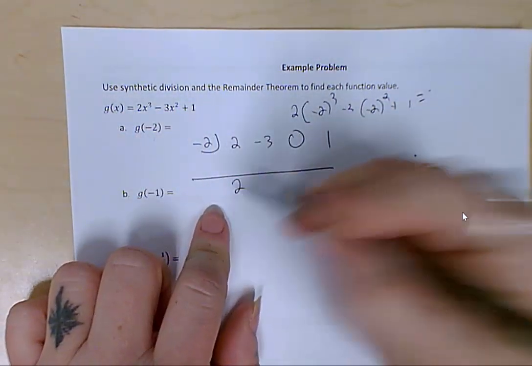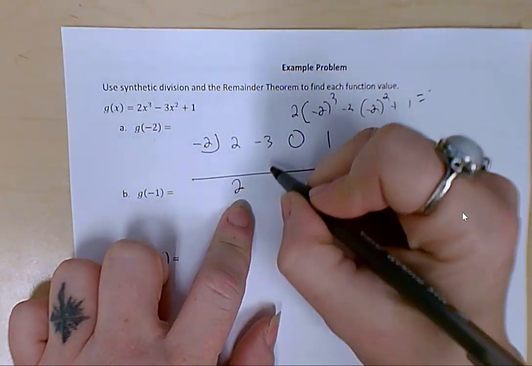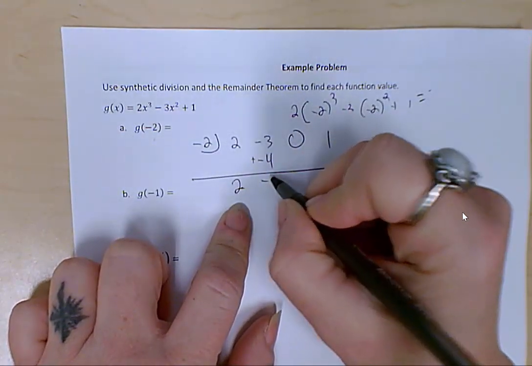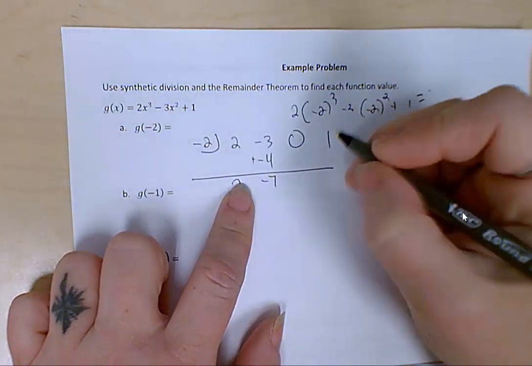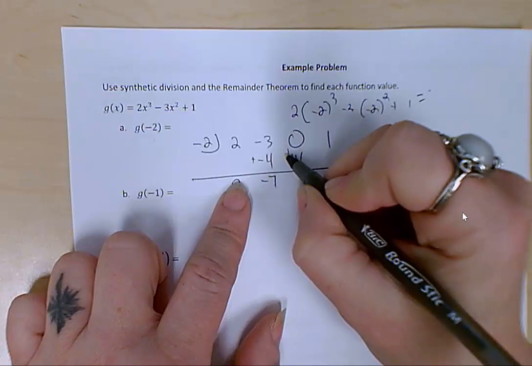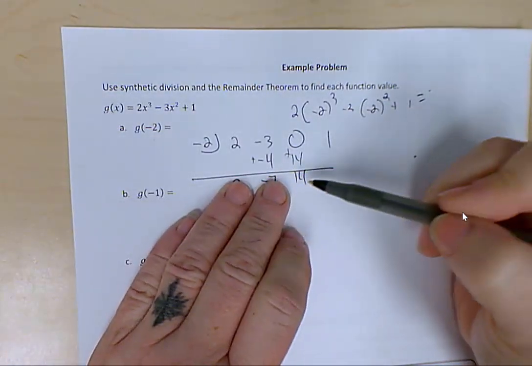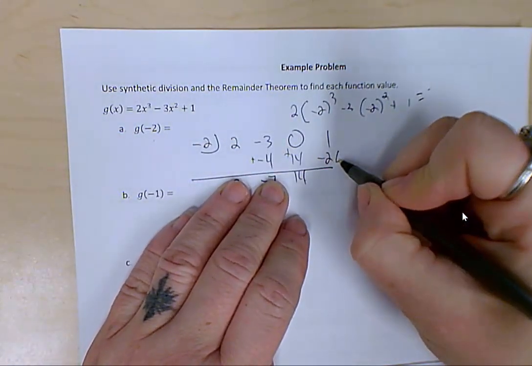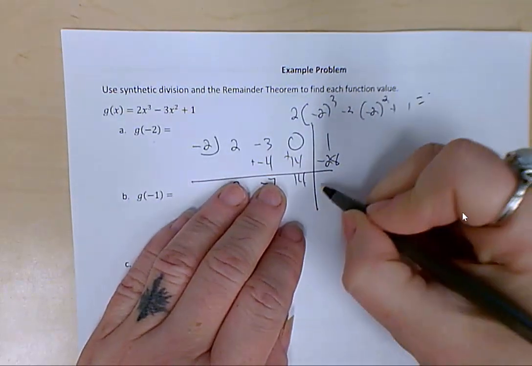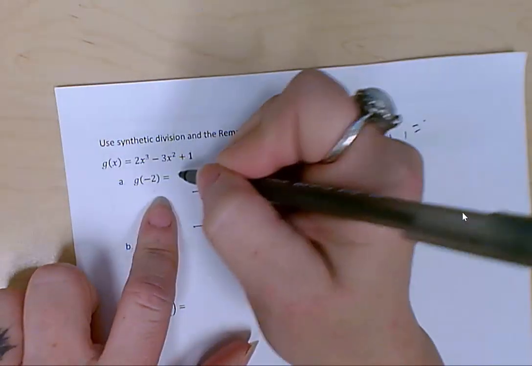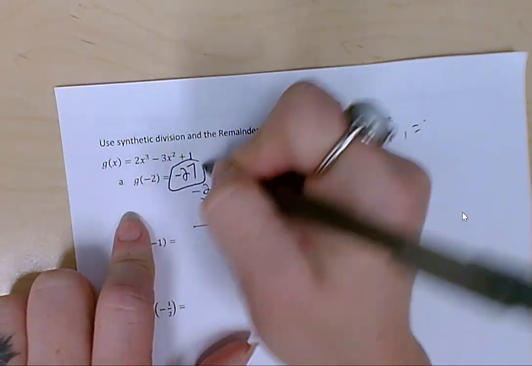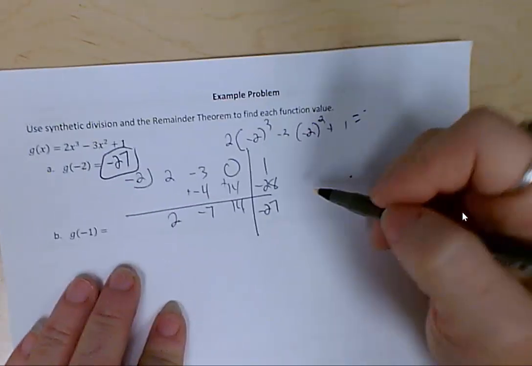When we do synthetic division here, dropping down the 2, 2 times -2 is -4. When we add this, I get -7. -7 times -2 is 14. When we add this, we get 14. When we multiply, we get -28. And when we add this column, we get -27. That means g of -2 is -27.